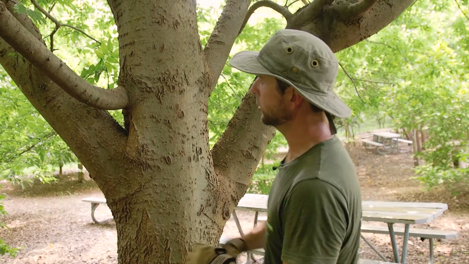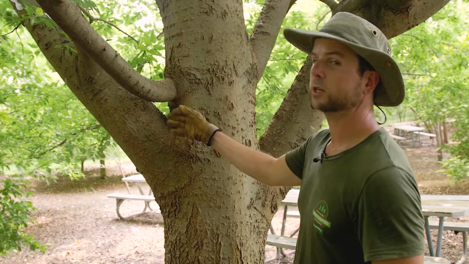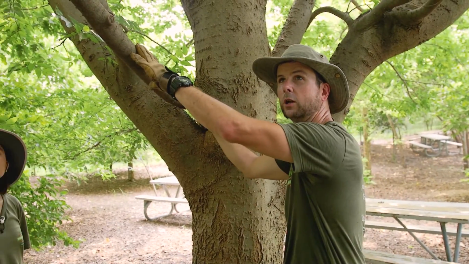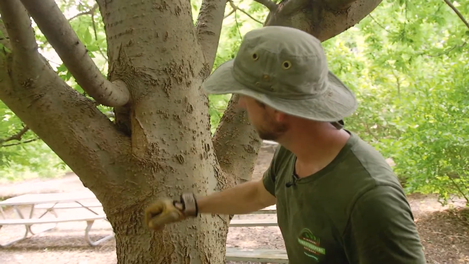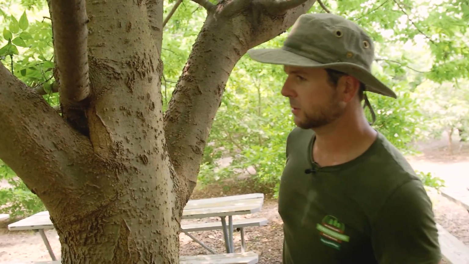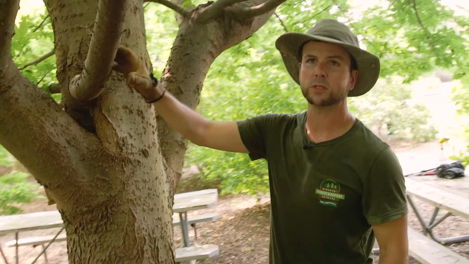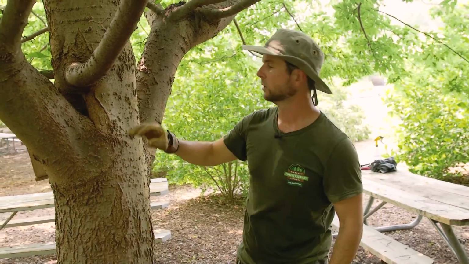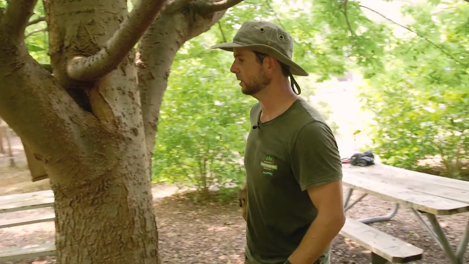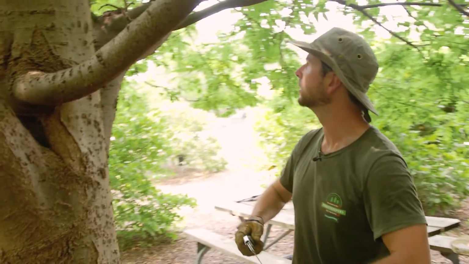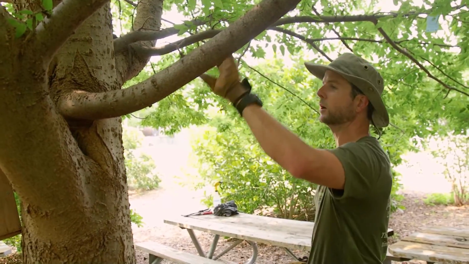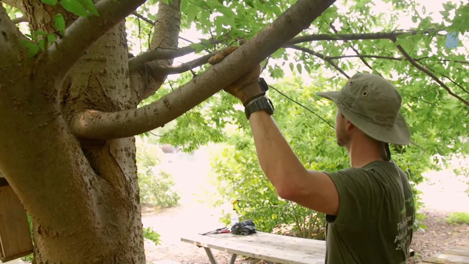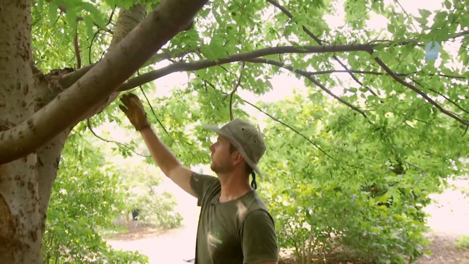So we don't want to just go and cut this branch off at the branch collar because the weight of the branch itself can have a tendency to break and rip and do some damage to the main stem. So what we want to do is take the weight off of the branch and then remove it back to the main stem. Now I don't actually want to remove this branch, but I do have another branch over here I'm going to remove.